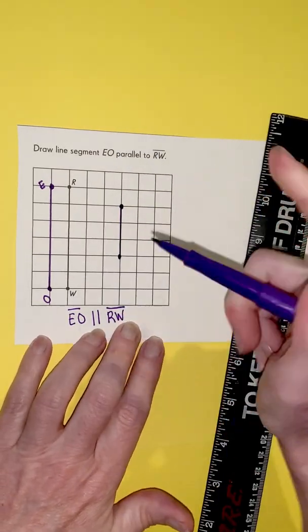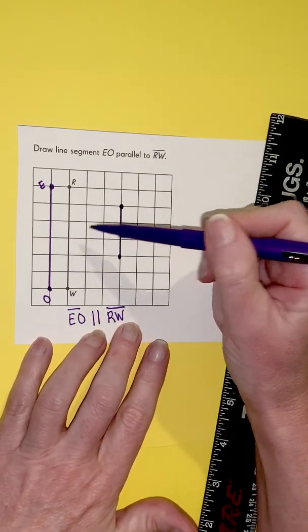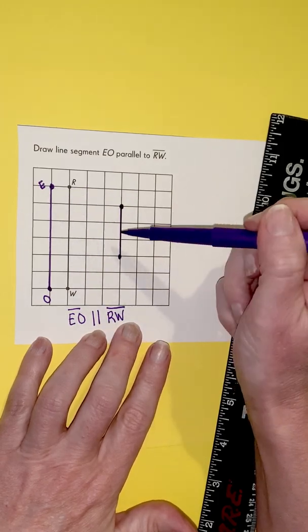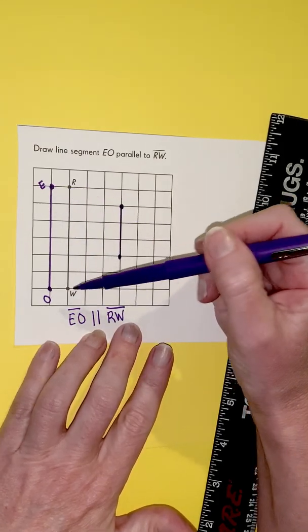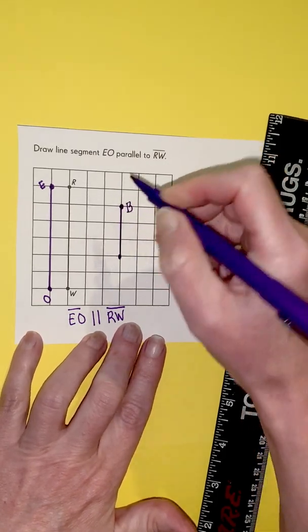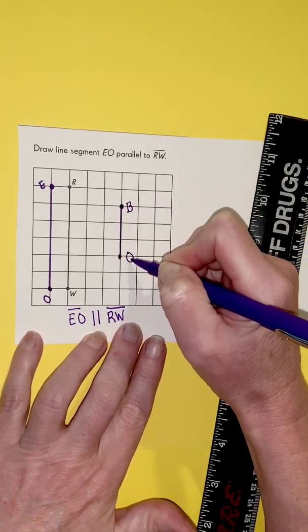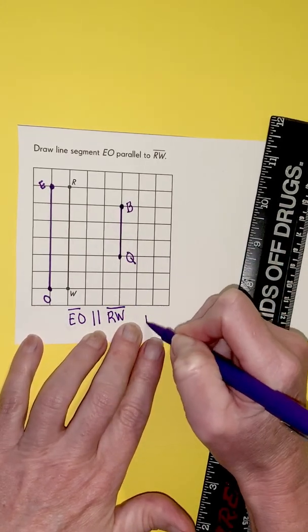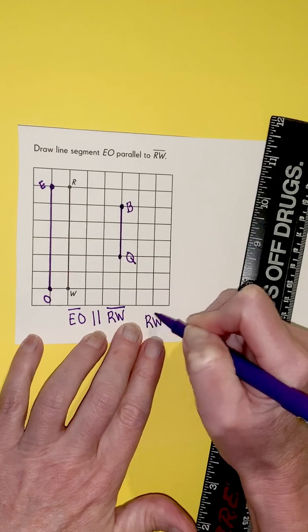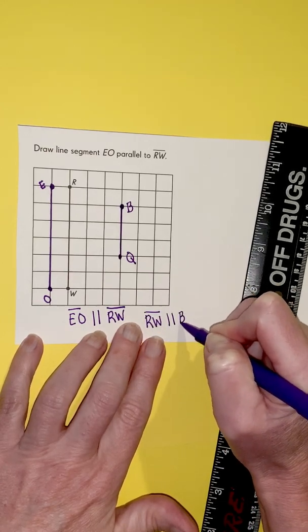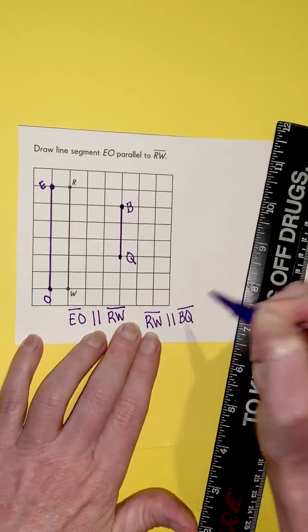And this line right here, this segment, is also parallel to line segment RW, and it's also parallel to line segment EO. So we could name this one BQ, and it would also be parallel to those lines. So RW is parallel to line segment BQ.